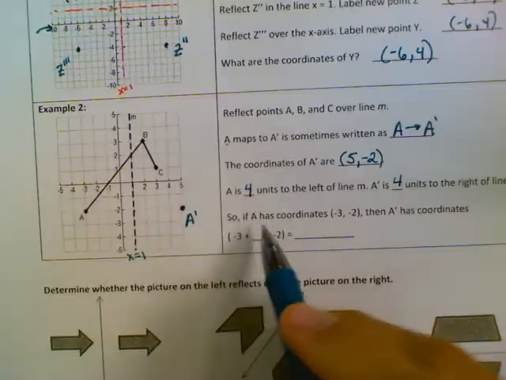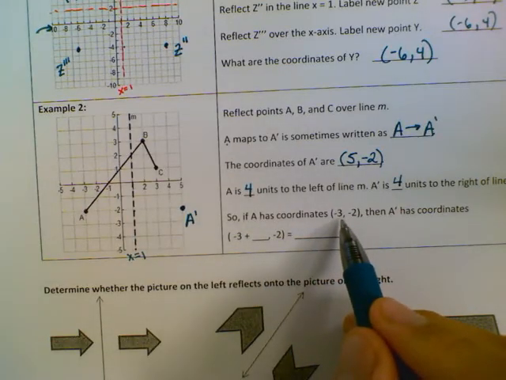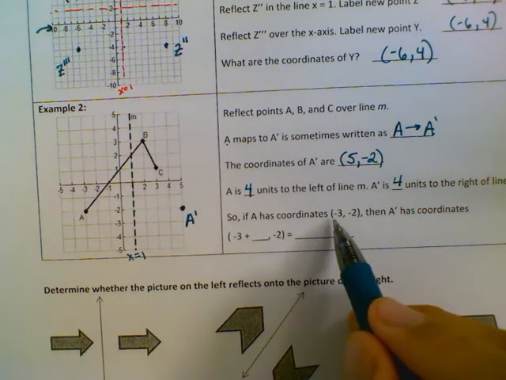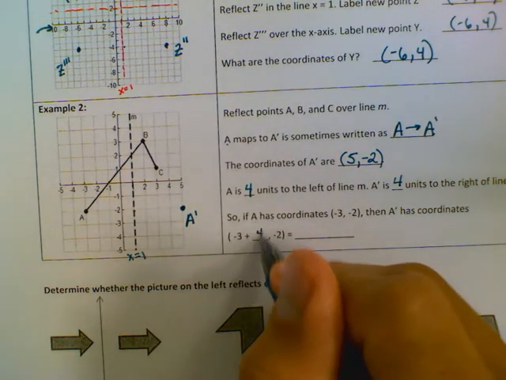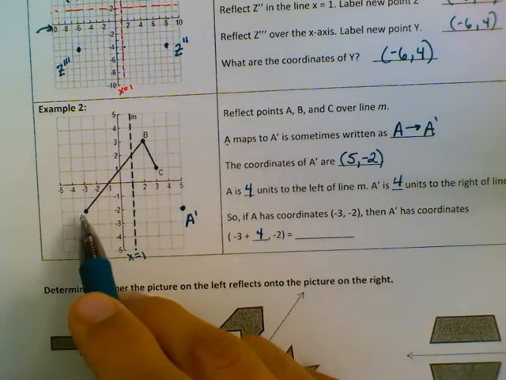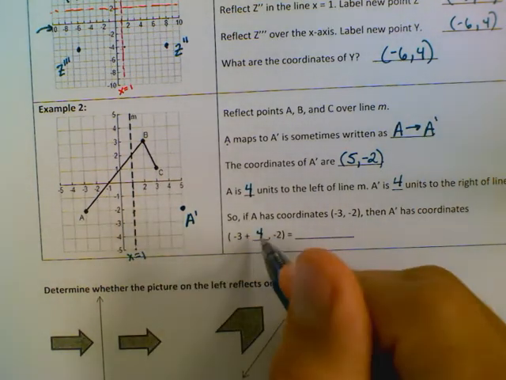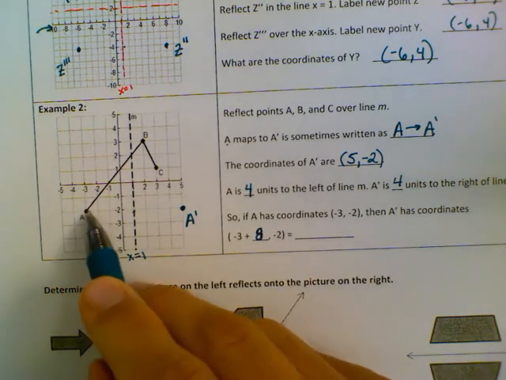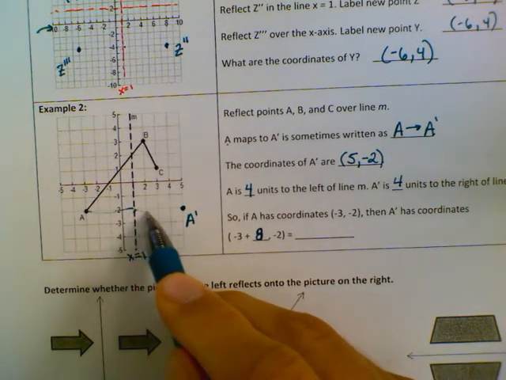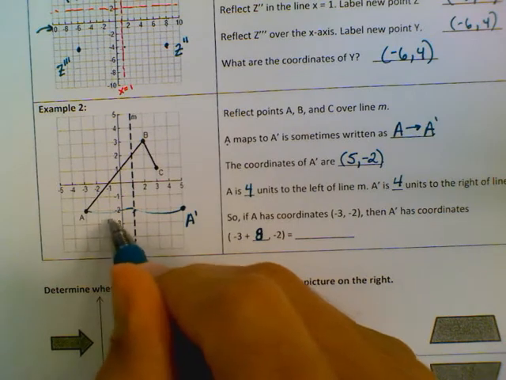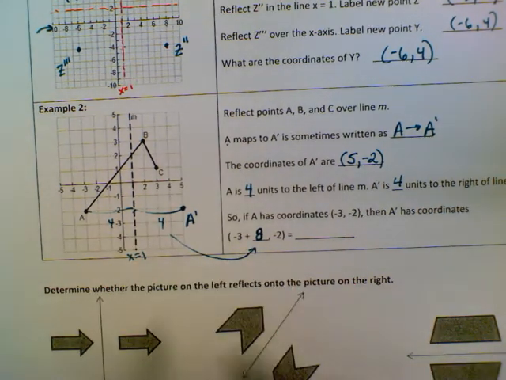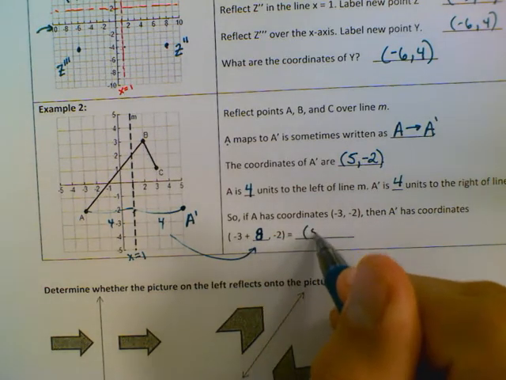So if A has coordinates -3, -2, then A prime has coordinates -3 plus, I'm sorry, not +4, but +4 times 2, really +8, because we need to go over 4 and then over 4 again. So that's where I'm getting my 8. Okay? And -3 + 8 is 5, -2.